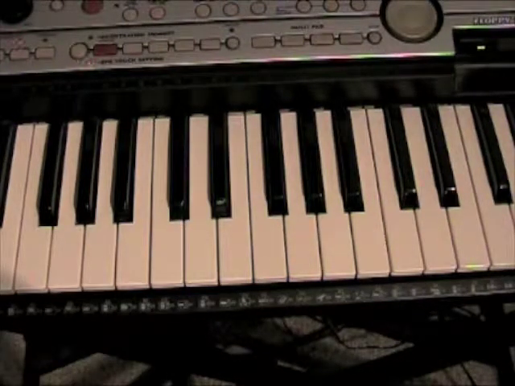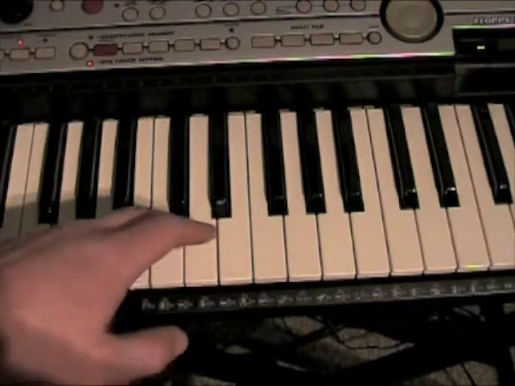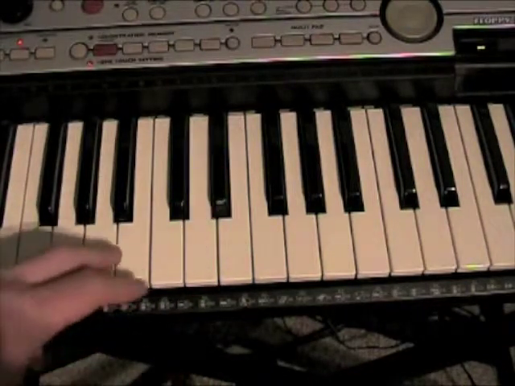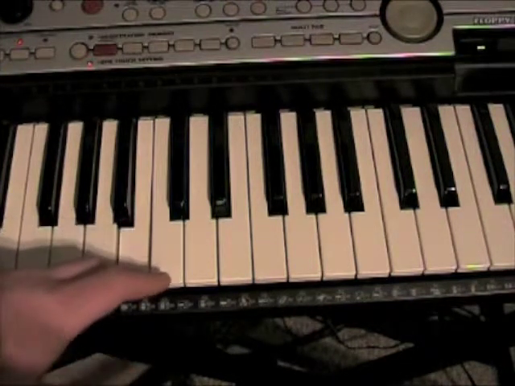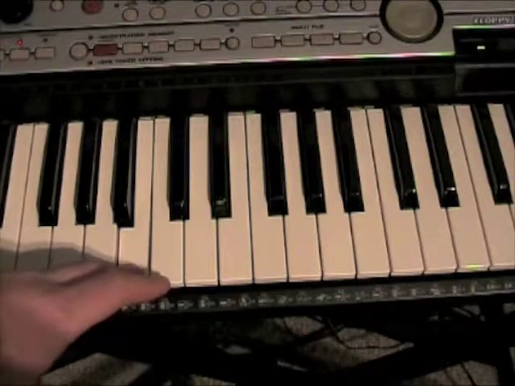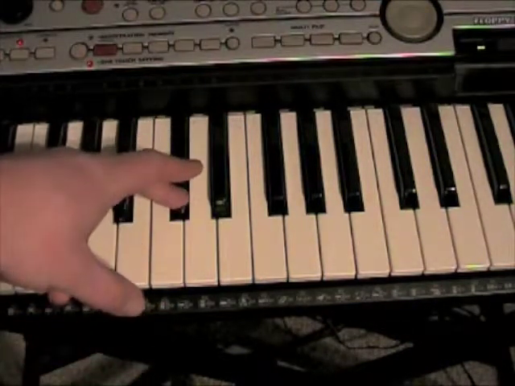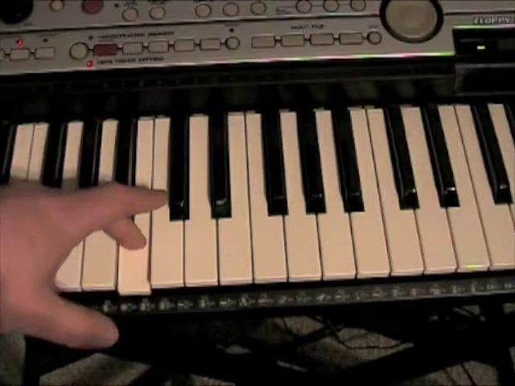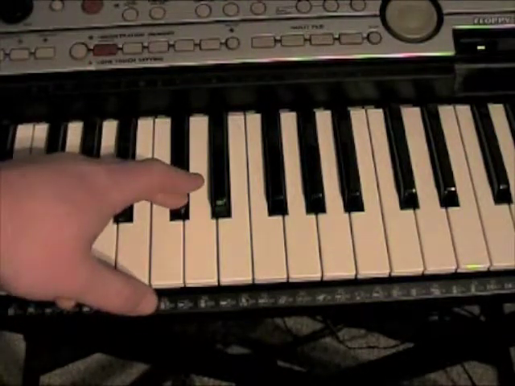Okay, so here's where it gets a little tricky. We said from C to D is a whole step because there's one key in between them. It's two half steps. So let's start on B and let's go up a whole step, which would be two half steps. So there's one half step and there's two half steps. So from B to, this is called C sharp, is one whole step.